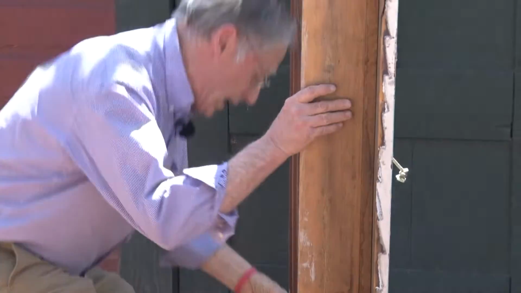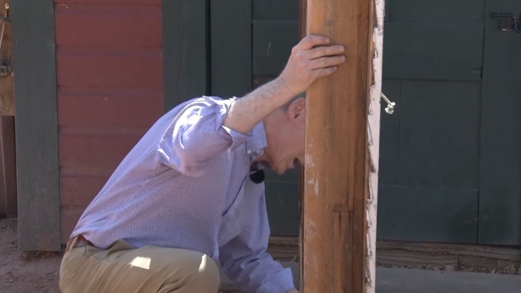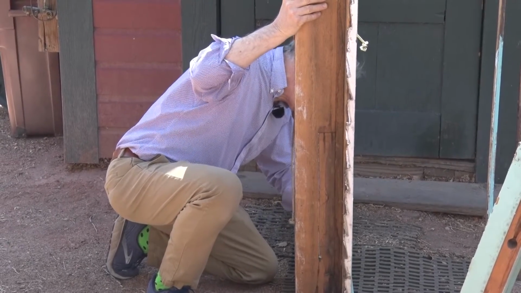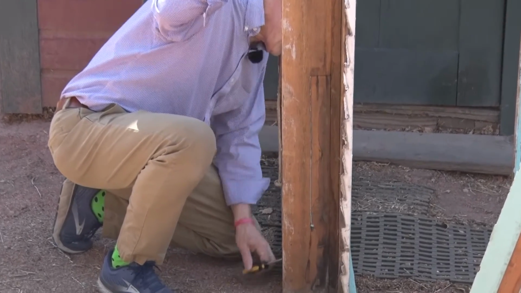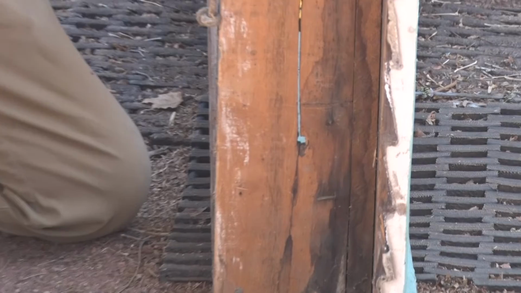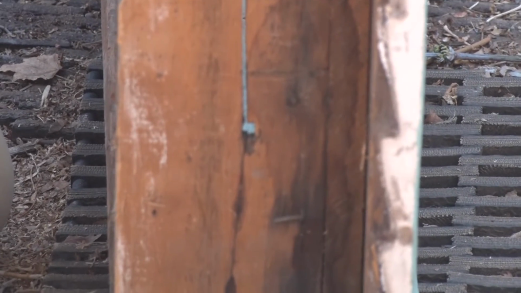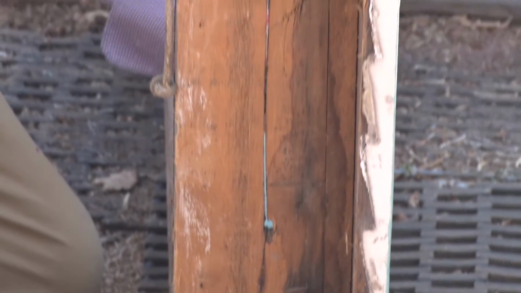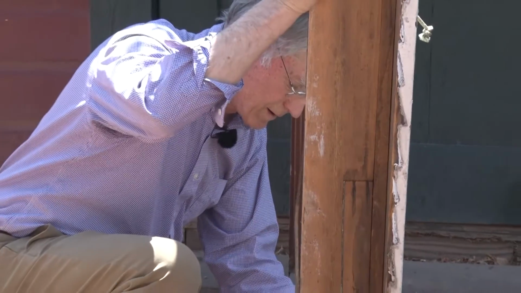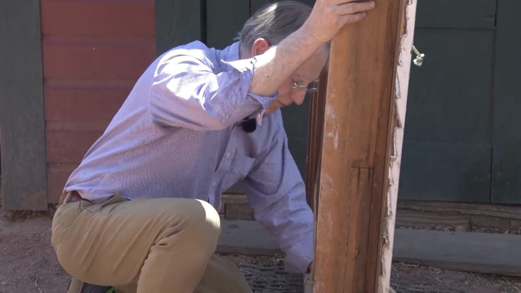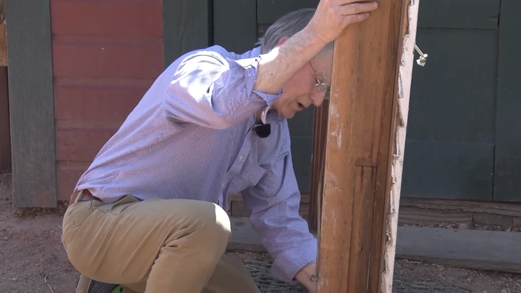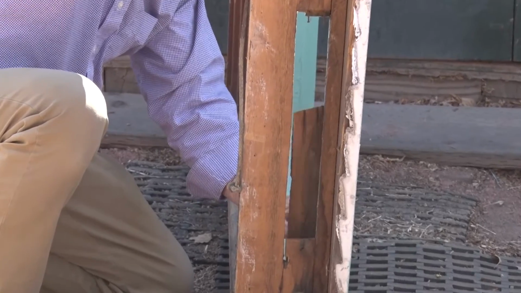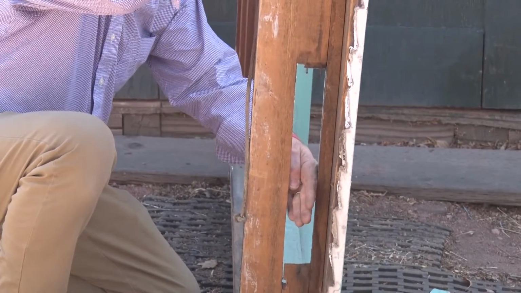The screw, of course, is going to be covered with paint, but we have sort of removed a little bit, and I'm going to try to back this screw out. Now, from my angle, if I pull and pull down now, look, I can access the weight pocket.